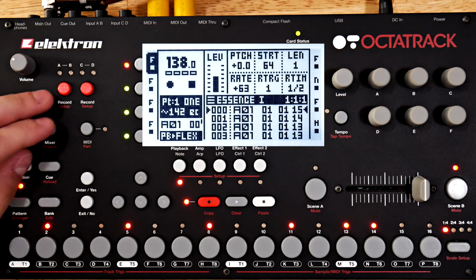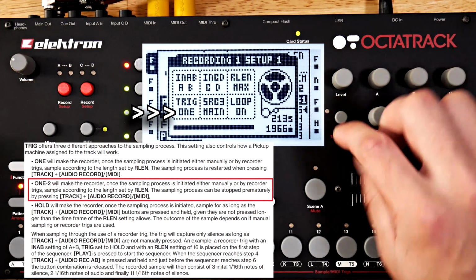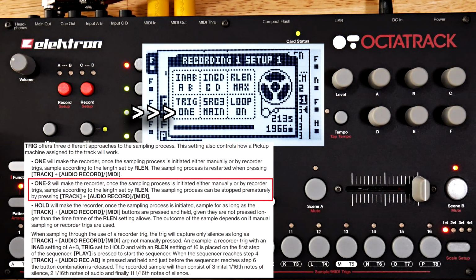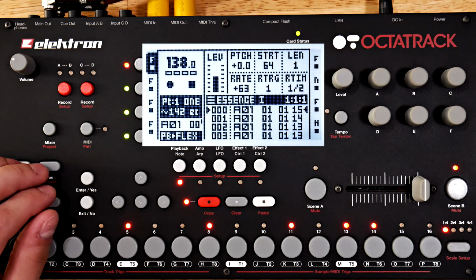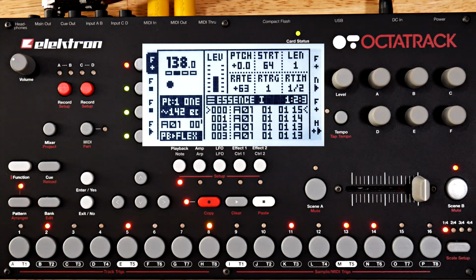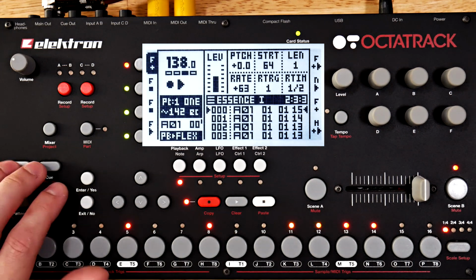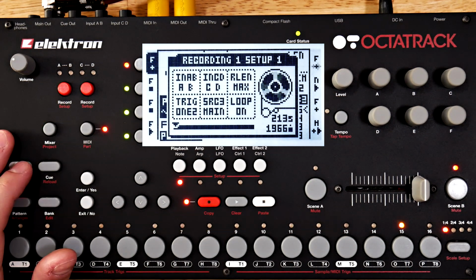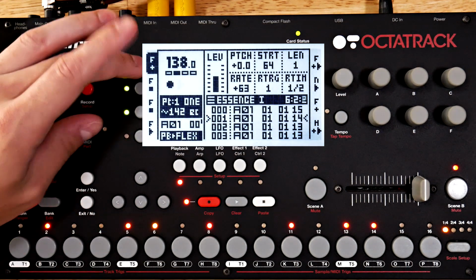So back into the first recording setup menu, I'm going to change the trig behavior from 1 to 1, 2. This will allow me to manually determine the end of the recording. So I'll manually start the recording and start the sequencer and take a look at the record menu. You can see we're happily recording. Now I'm going to exit the record menu and stop the recording.